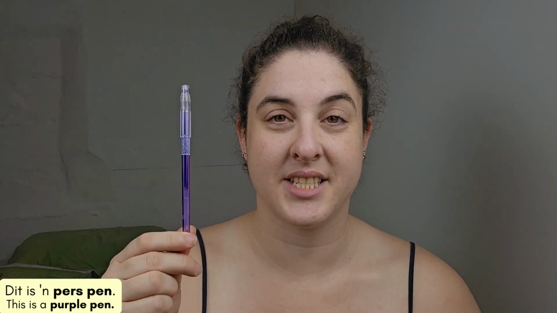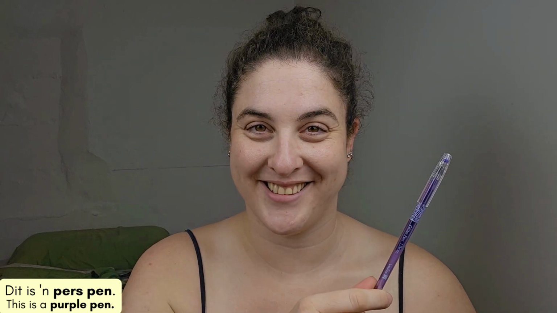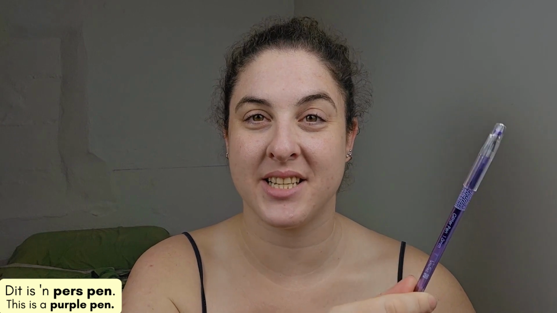Dit is 'n pers pen. Dit is 'n oranje lemoen. Dit is 'n rooi waterbottel.